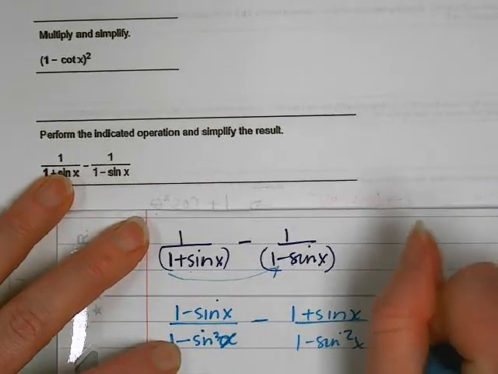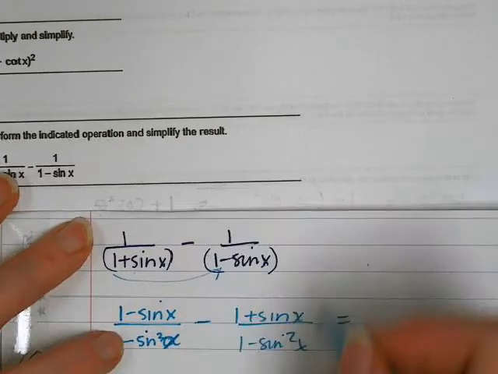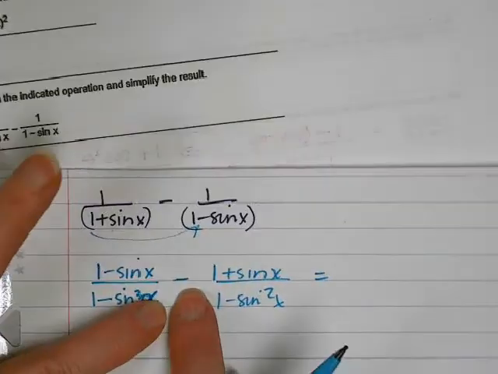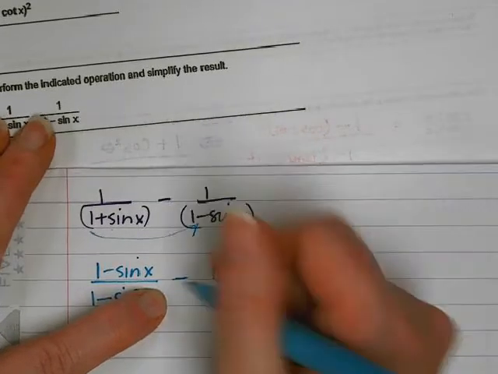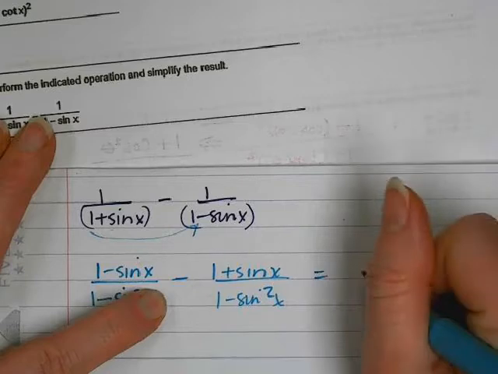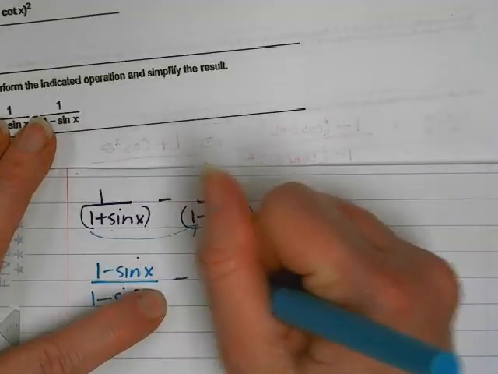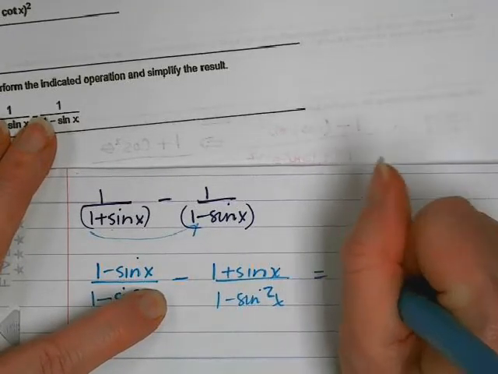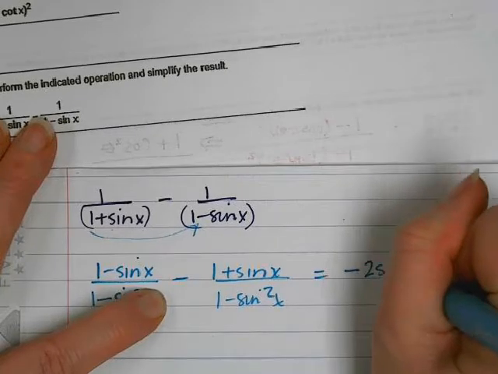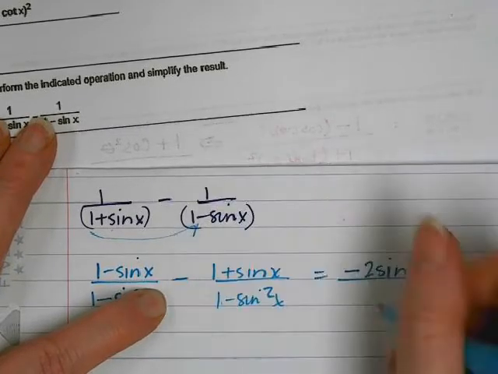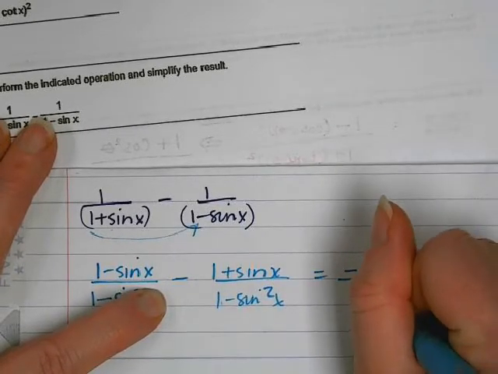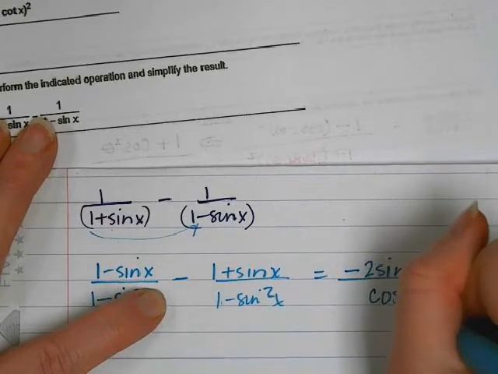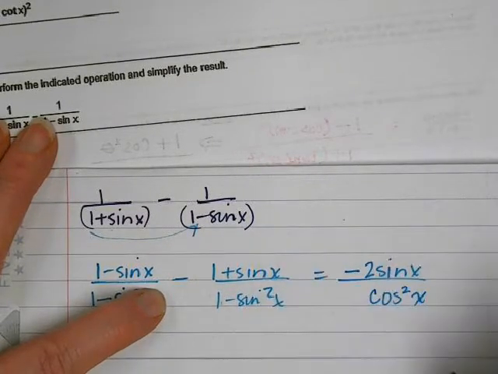So now I can subtract across the top. Do not forget when you subtract across the top, this negative goes to both pieces. So it's 1 minus 1, so that's nothing, and negative sine minus sine, which would be negative 2 sine. Negative 2 sine x over 1 minus sine squared x becomes cosine squared x. I feel like that top part's an identity.